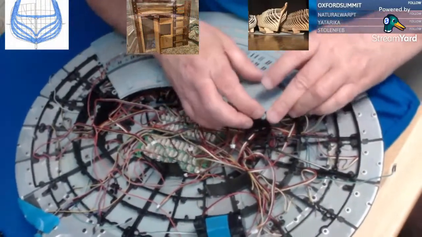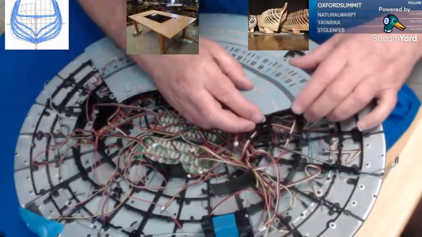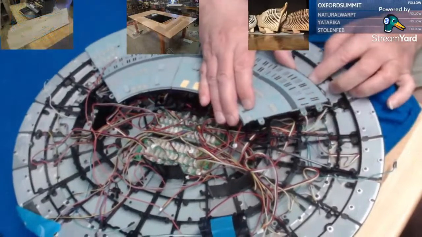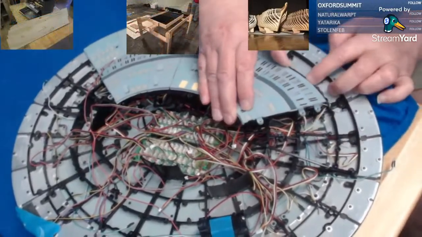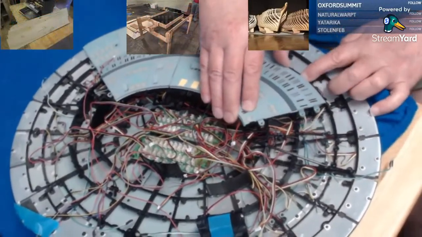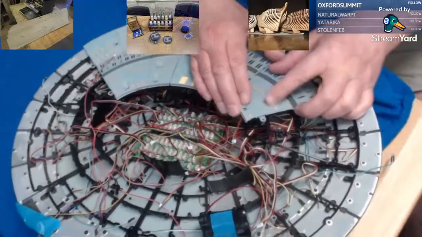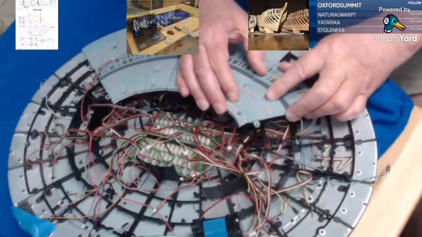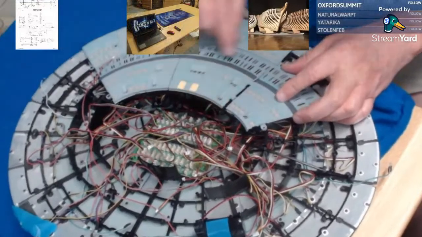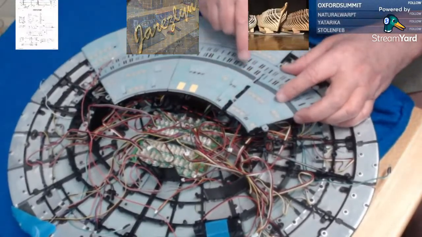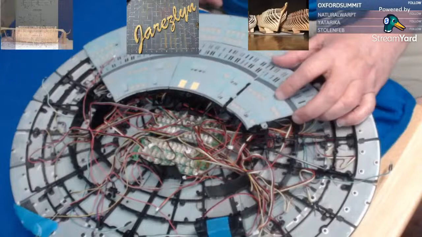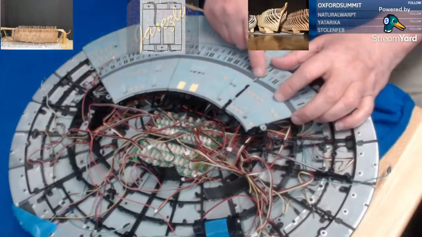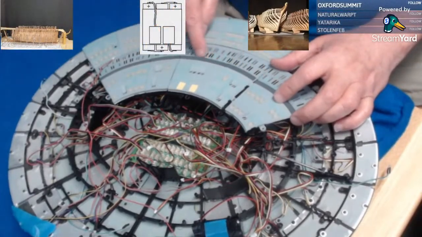It'll either spring apart or it'll work, one of the two. Oh, this one's up higher than those.